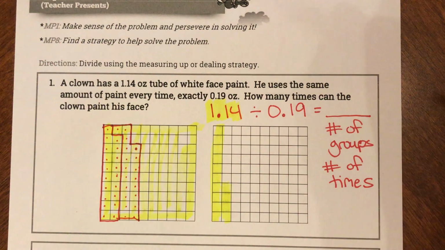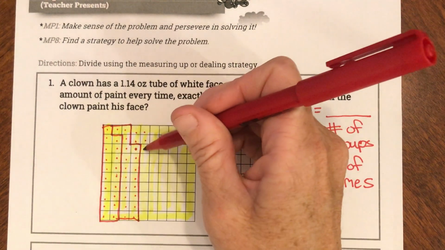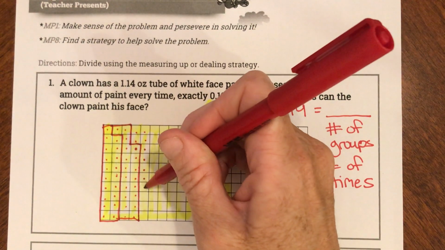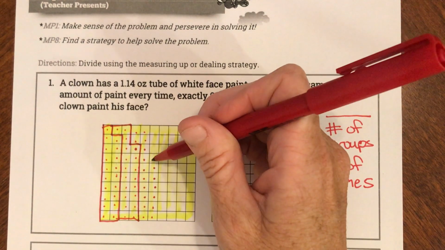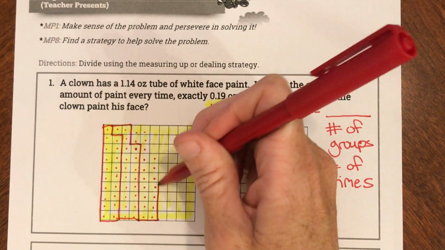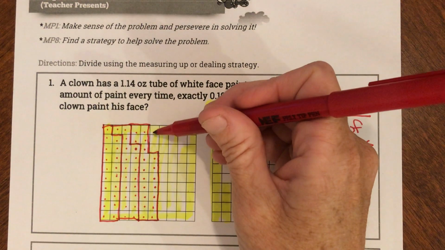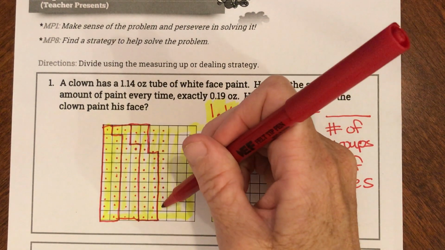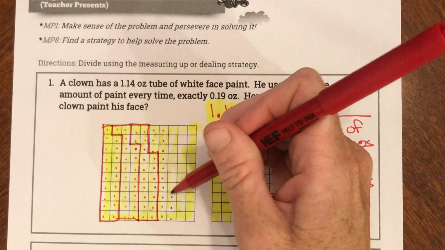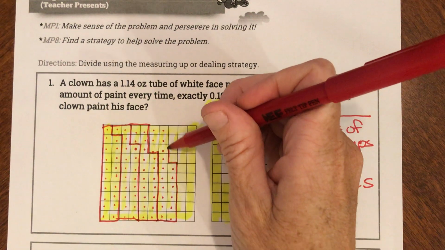Do you see I'm counting how many groups there were, how many times? Counting to 19 again, now he was able to paint his face 3 times. So we have 3 groups. Counting to 19 again, he was able to paint his face a 4th time.